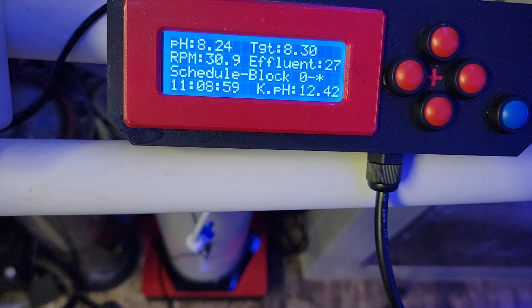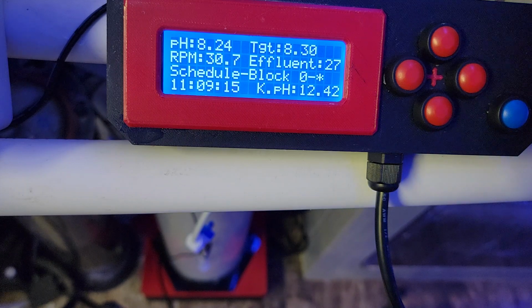But I'm going to leave it here for now. This is basically where I'm at. Again, this is all work in progress, so I wouldn't think that this is going to be the final display or the final way that the software works. There are some bugs, and you might have caught one or two when I was changing the target pH. Those are the things that I still need to work out. Anyway, I'll leave it here for now. Thank you.